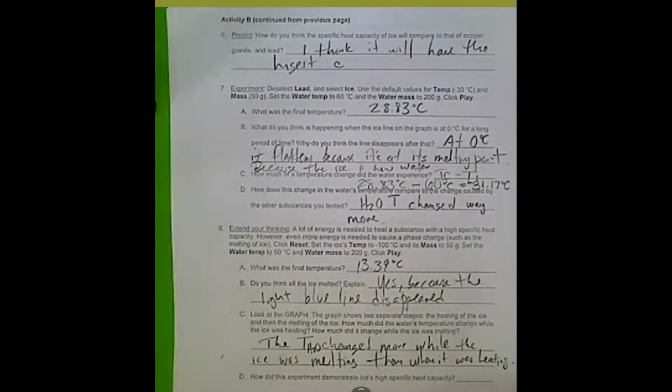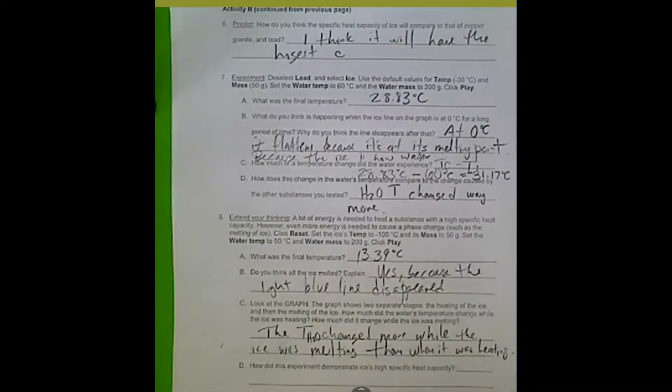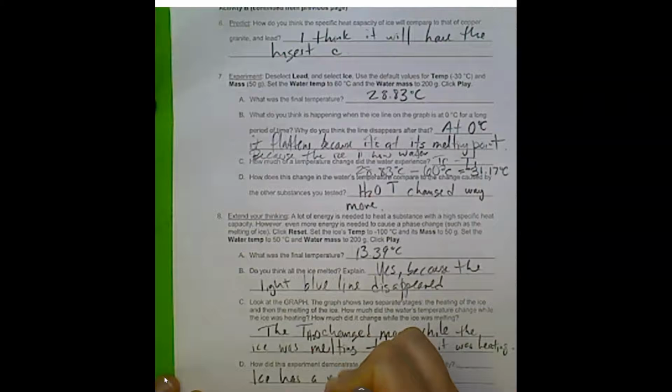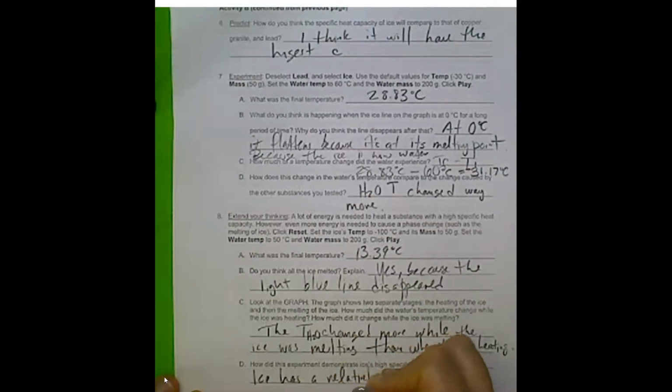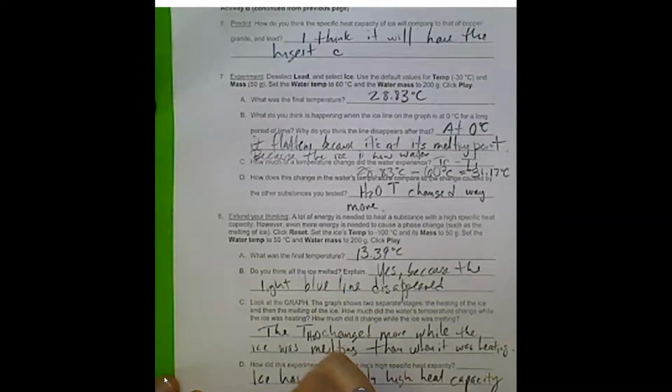How does this experiment demonstrate ice's specific heat capacity? Good question. We definitely know that ice has a relatively high heat capacity because it doesn't want to change much. And then when it's melting, it has something called the latent heat of fusion, which is the energy to melt the ice. But we won't get into that. Let's just leave it at that. It's fine. Activity C gets us into this equation.